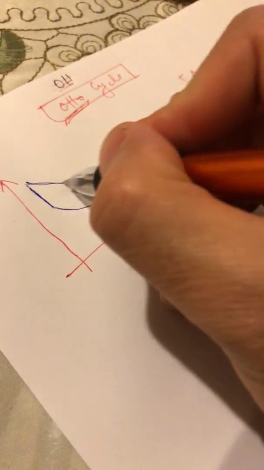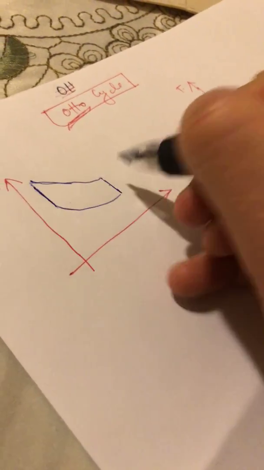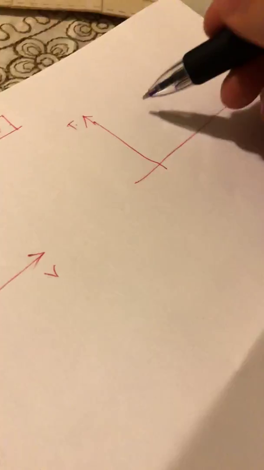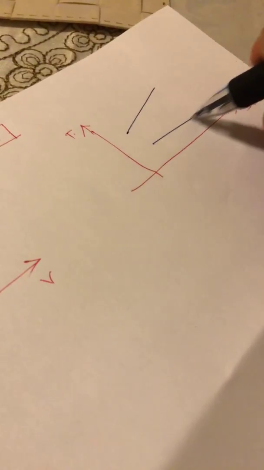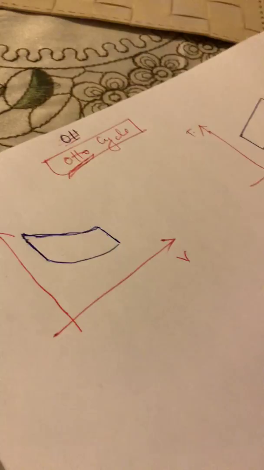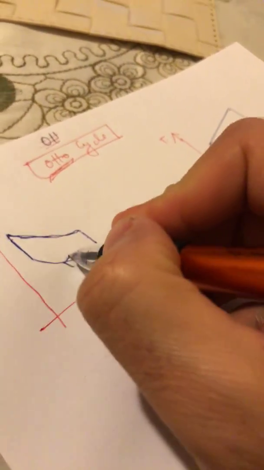I'm going to explain later what these processes mean, but we want to make it easier to understand. And for the TV diagram, let's make it something like this line. I can explain why it looks like this later on, but for now I want to use a little bit of a trick.